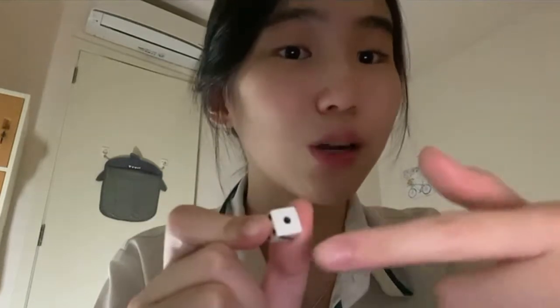The correct answer for the possible outcomes was 1, 2, 3, 4, 5, and 6. And the probability of landing on 1 is 1 over 6. And the favorable outcome of the dice roll I did earlier was 6 because it landed on 6.